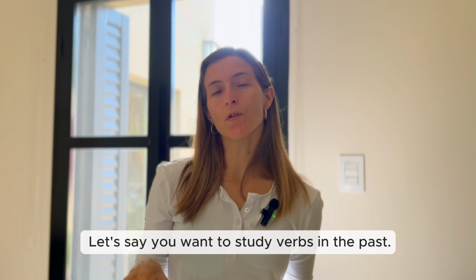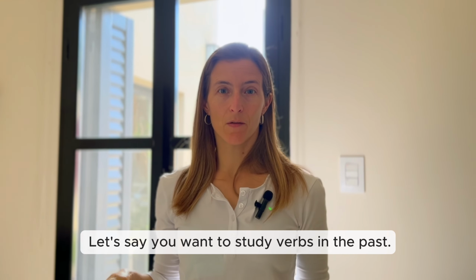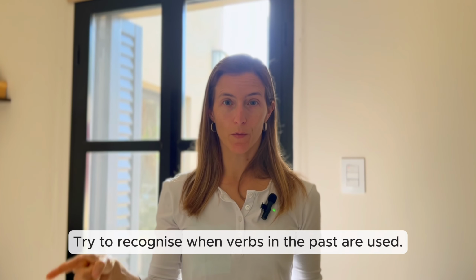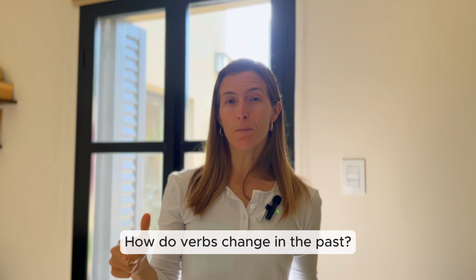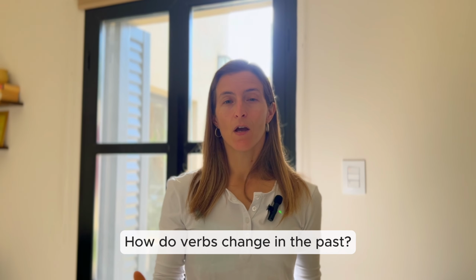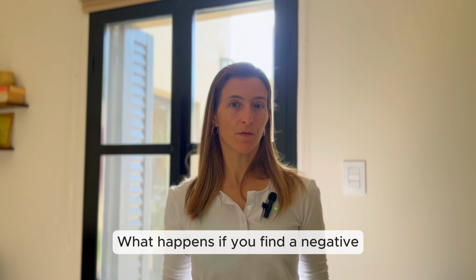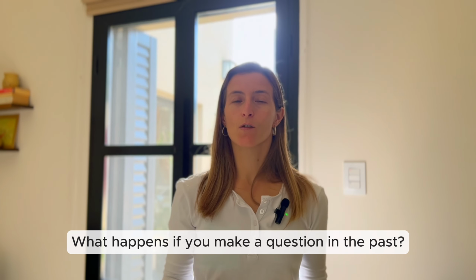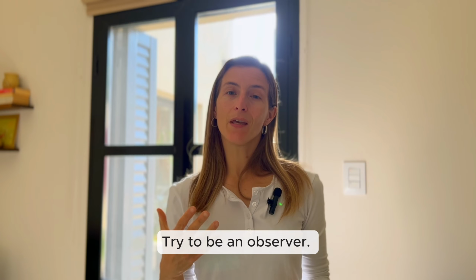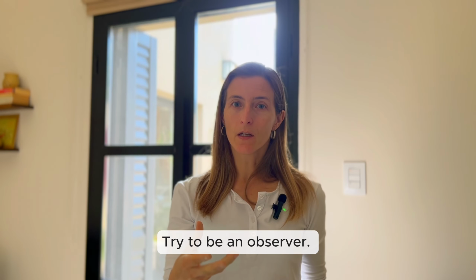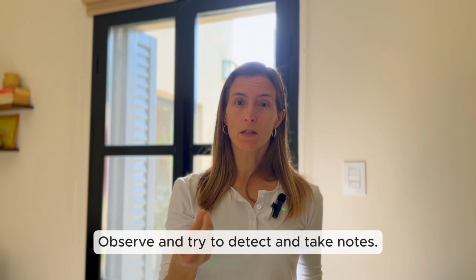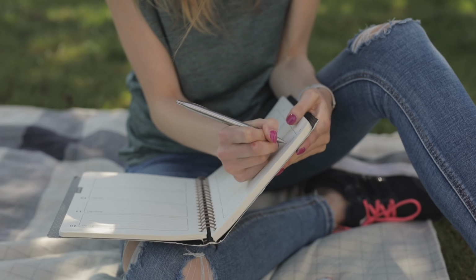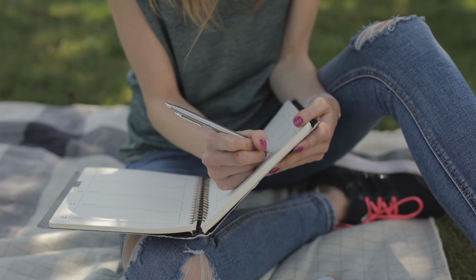So let's say you want to study verbs in the past. Try to recognize when verbs in the past are used. How do verbs change in the past? What happens if you find a negative sentence in the past? What happens if you make a question in the past? So try to be an observer. Observe, yes, and try to detect and take notes of those examples that you find in the authentic material.